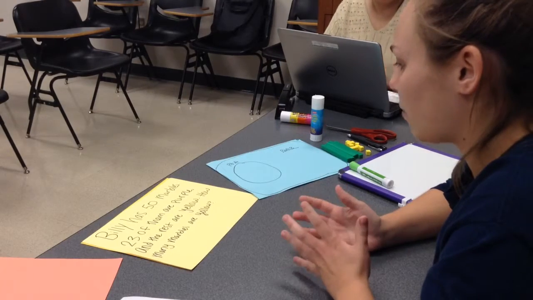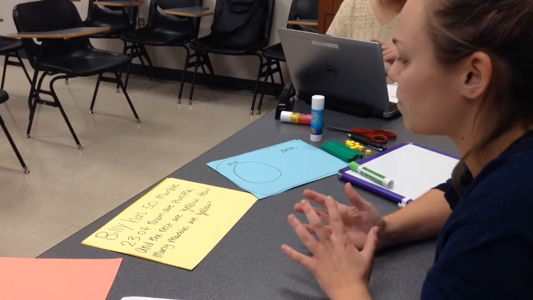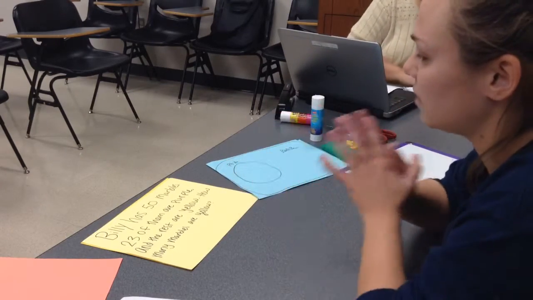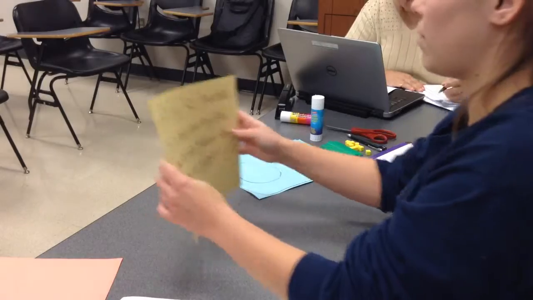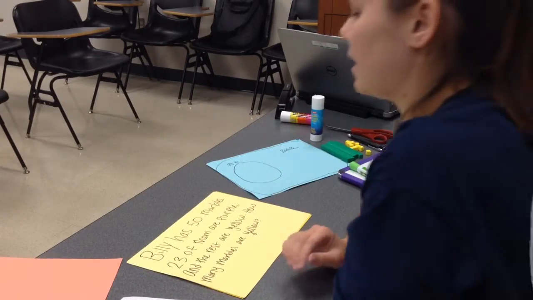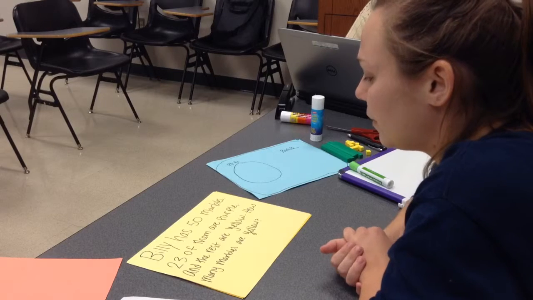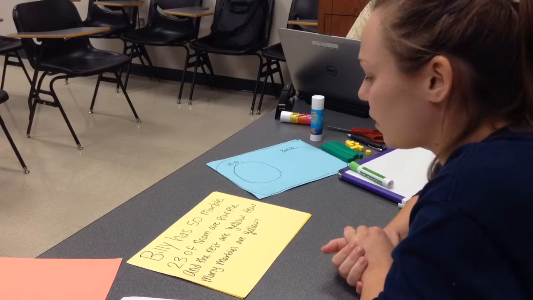You know it's a compare problem if there's two things in the word problem being compared, and a part-part whole has a set and subsets. So let's go ahead and move to our first word problem. It says, Billy has 50 marbles. 23 of them are purple, and the rest are yellow. How many marbles are yellow?